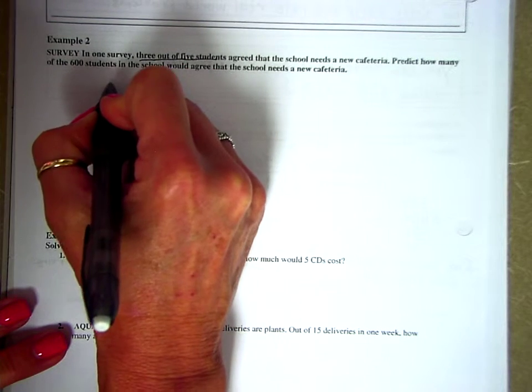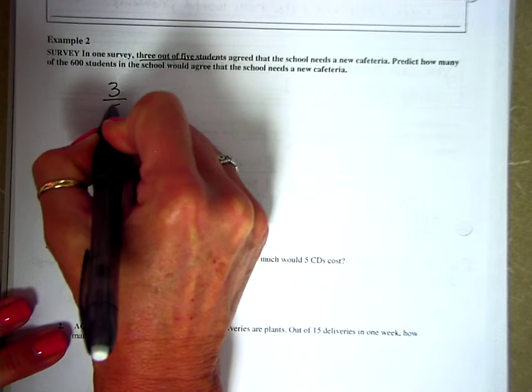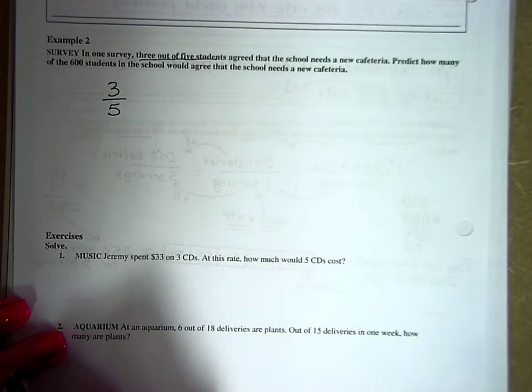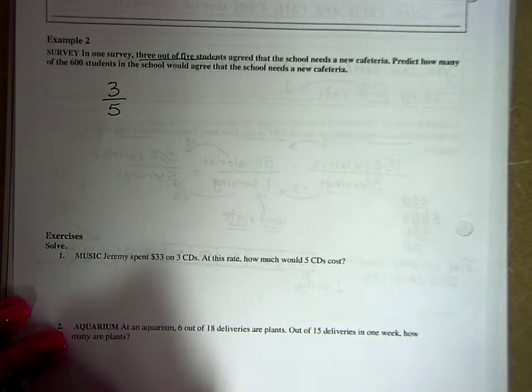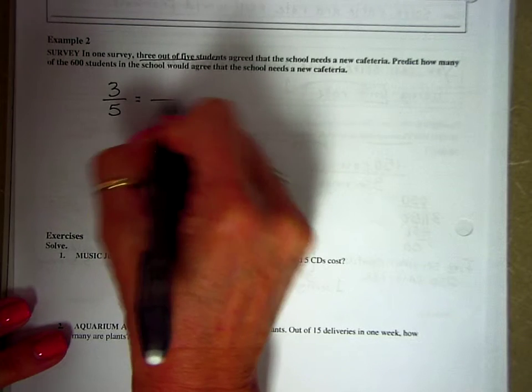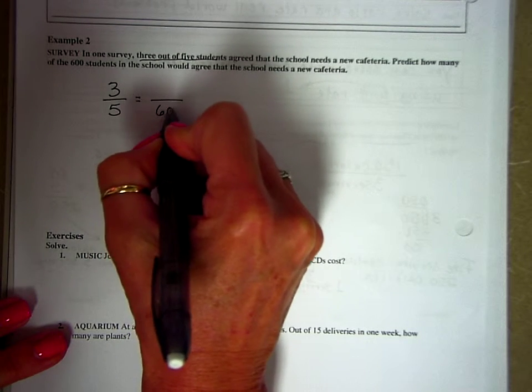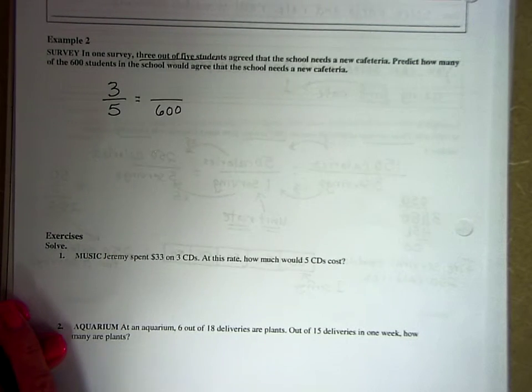Okay, so we're going to look at this like a fraction. 3 out of 5 students agreed that the school needs a new cafeteria. Predict how many of the 600 students in the school would agree that the school needs a new cafeteria.